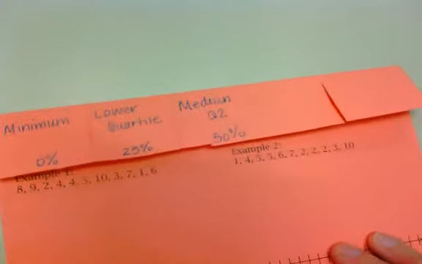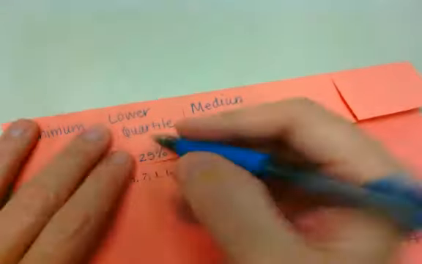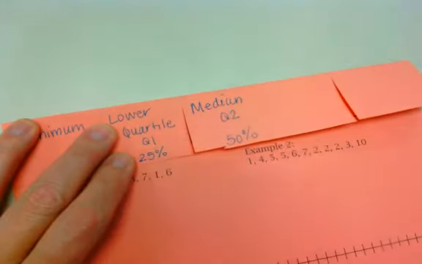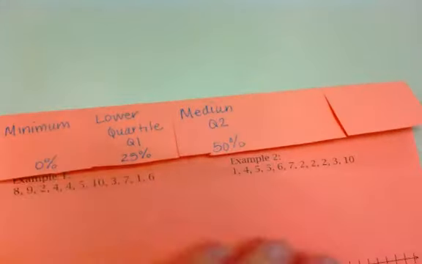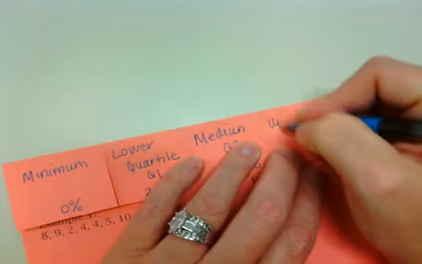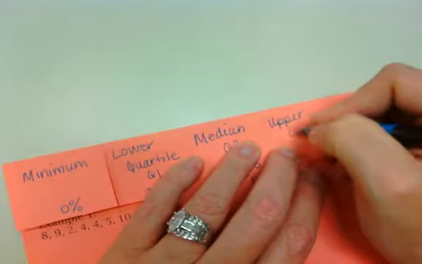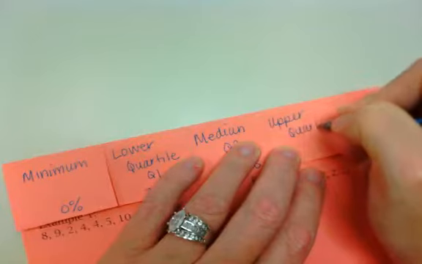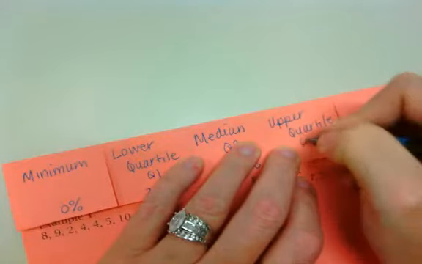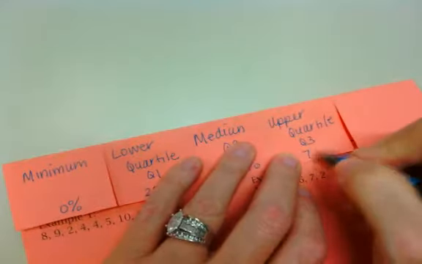Okay, and then we have a lower quartile, so we're also going to have an upper quartile. Sorry about that. I'm going to add this little piece right here. Understand that's quartile 1, quartile 2, and then we have our upper quartile, which is quartile 3, and that's 75%.